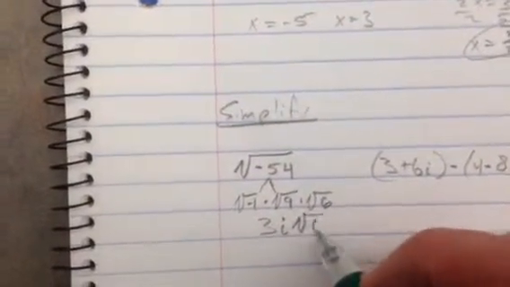What do you guys think? 9 times 6? Can I do the square root of 9? Sure can. Can I do the square root of 6? No, and I can't factor 6 down any further. So what I'm going to get here is when I do the square root of 9, that's 3. Square root of negative 1 we already know is i, and then we have the square root of 6. So that's 3i square root of 6.